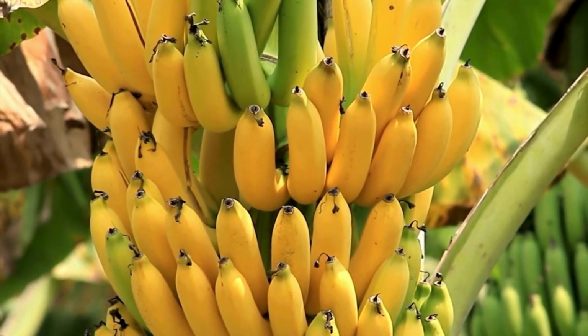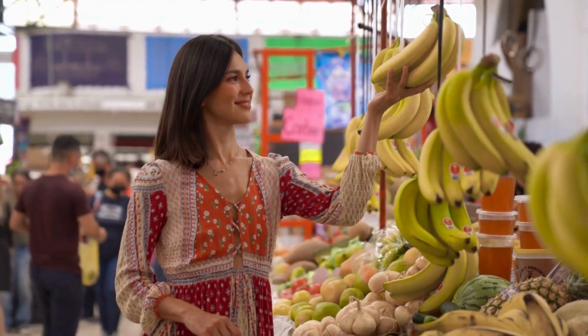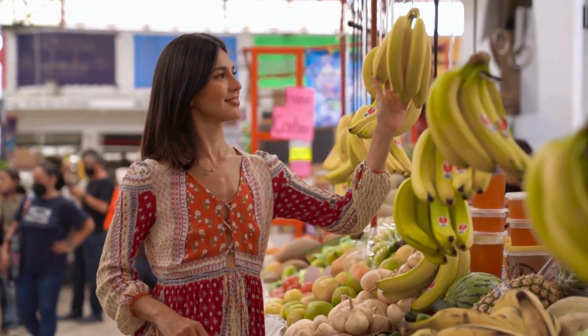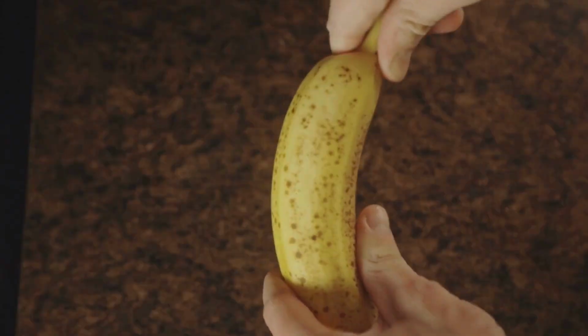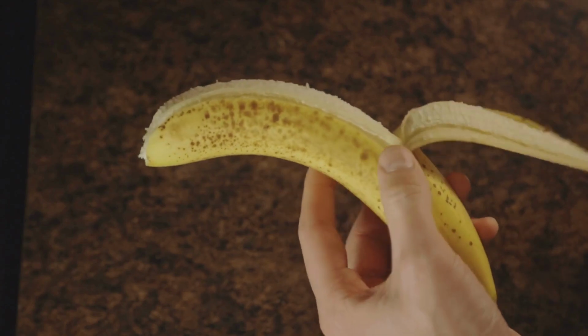It looks like it was designed, but it wasn't. And the real reason has nothing to do with convenience and everything to do with a silent tug of war happening inside the plant between gravity, growth, and light. Most people imagine bananas growing in their final curved shape, but they don't.